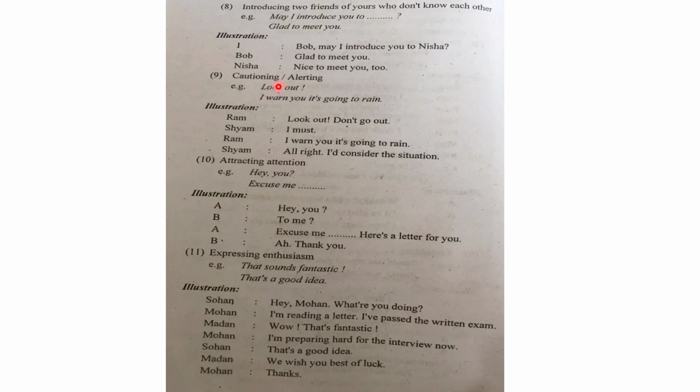Ninth type is cautioning or alerting someone. Example, look out. I warn you, it's going to rain. So the example that is given here is a conversation between Shyam and Ram. Ram says, look out, don't go out. Shyam says, I must. Ram, I warn you, it's going to rain. Shyam, all right, I consider the situation.